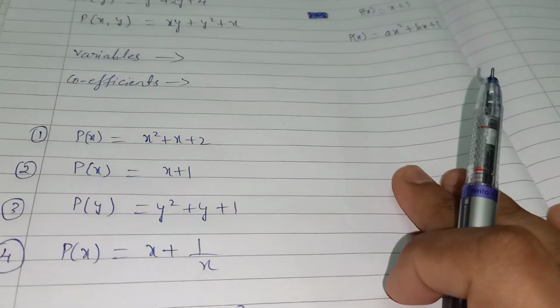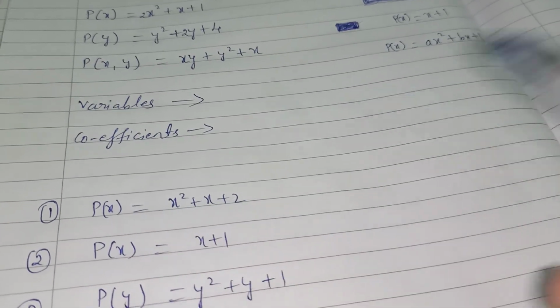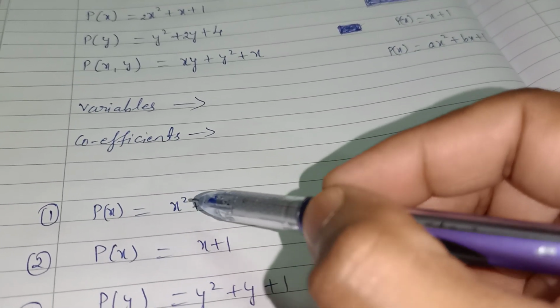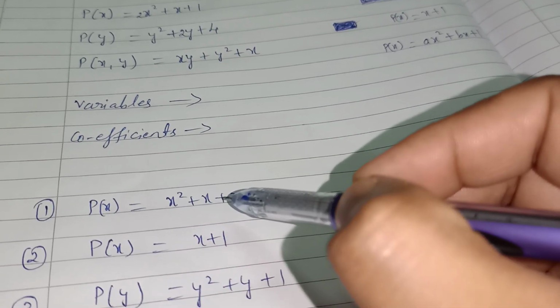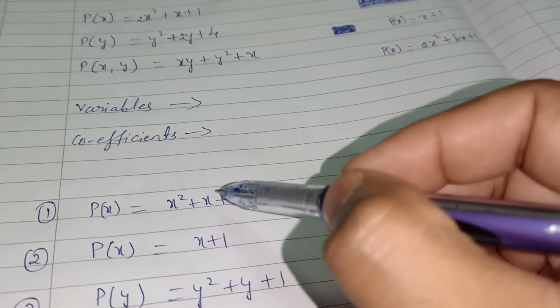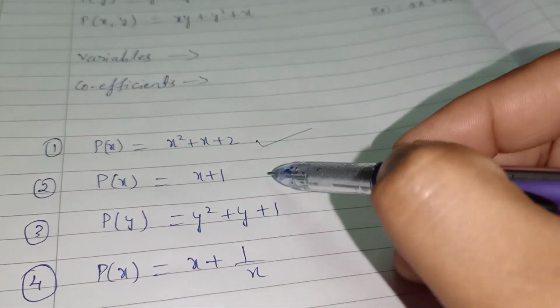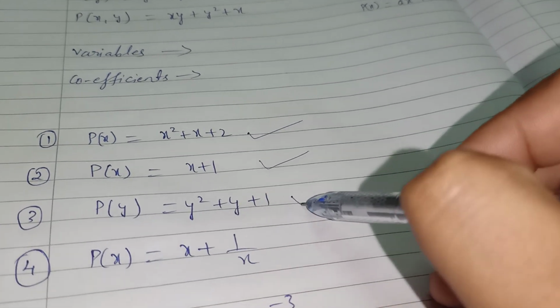So let us see some examples of polynomials. P of x equal to x square plus x plus 2. Is it a polynomial? Yes, it is a polynomial. The reason is there is a variable x and the variable has a power that is a non-negative integer, right? 2 is a non-negative integer. The power of x is 1 here and 1 is a non-negative integer. So it is a polynomial. What about p of x is equal to x plus 1? It is also a polynomial. P of y is equal to y square plus y plus 1. It is also a polynomial.